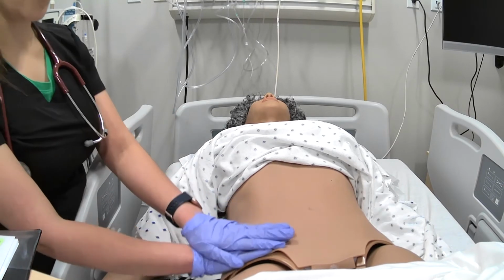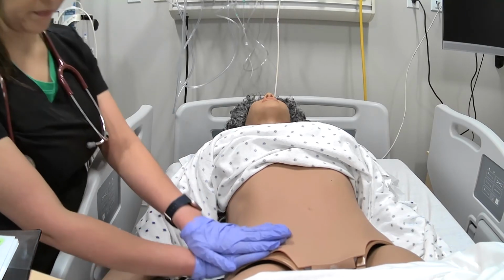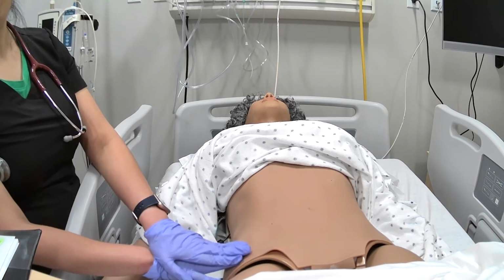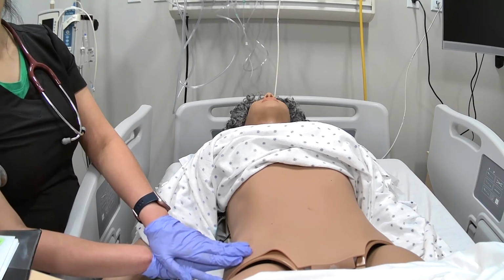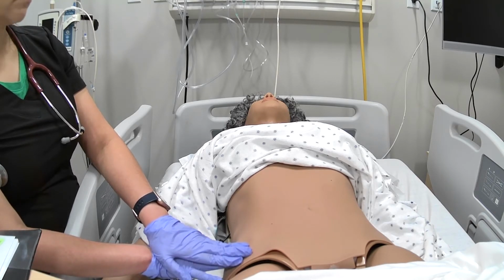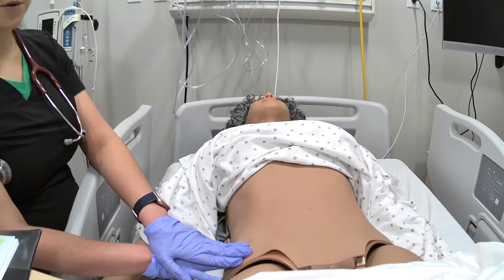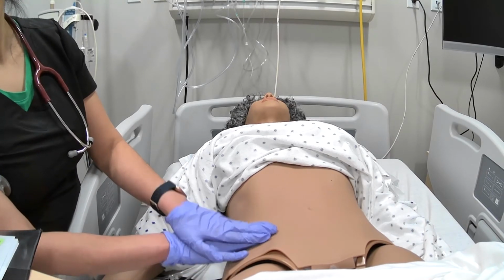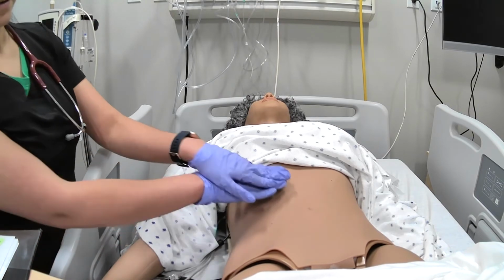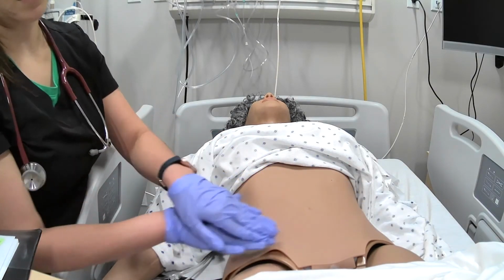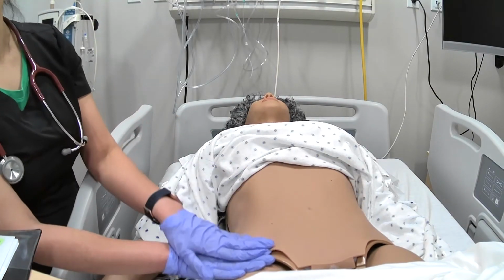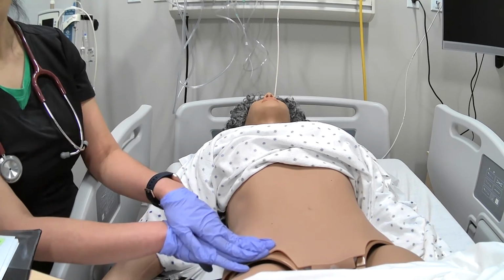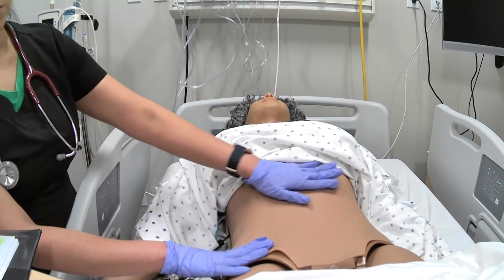There were no masses noted, no herniations noted, no abnormalities noted, okay. So that's how we would describe, when we document, that's how we would describe the assessment. No tenderness present, and abdominal muscles relaxed and smooth.